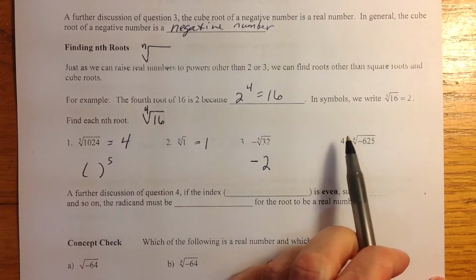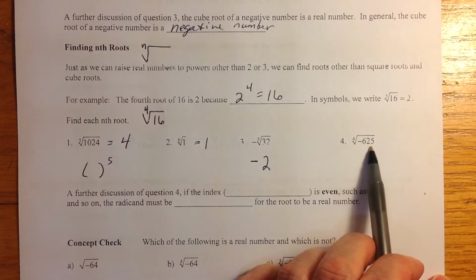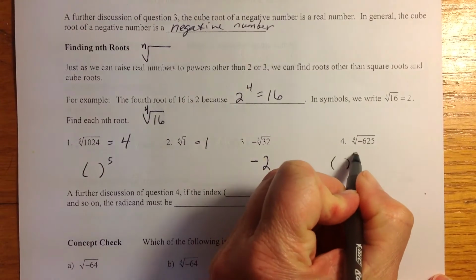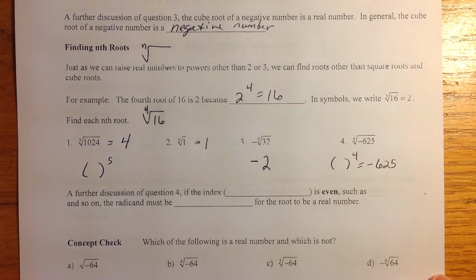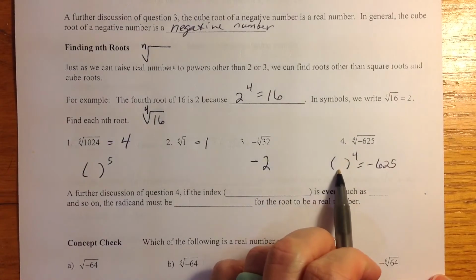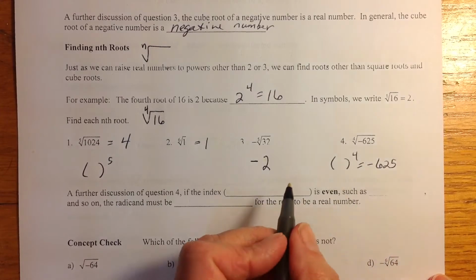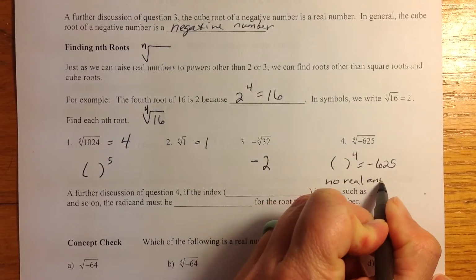Now we get to the fourth root of a negative number. And this again is a problem because we're looking for what number to the fourth power to get this negative 625. We can't take a number 4 times and end up with a negative. So this is no real answer.